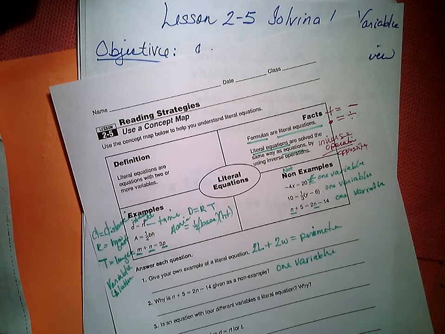Number 3 is an equation with 4 different variables a literal equation? Why? Well, let's look at the definition. The definition says 2 or more variables. So is an equation with 4 different variables a literal equation?